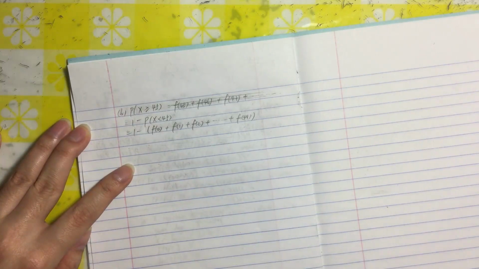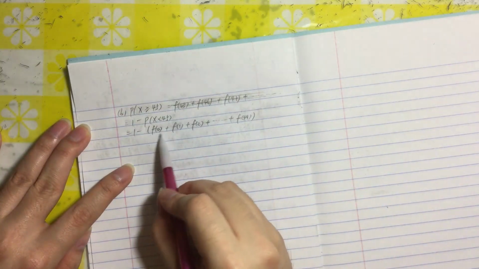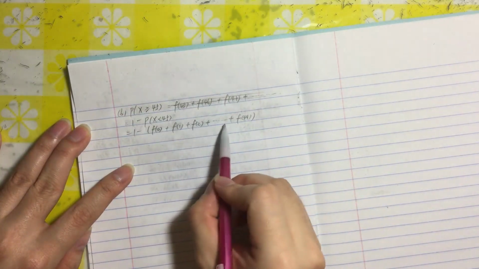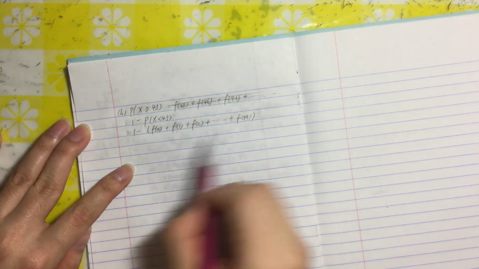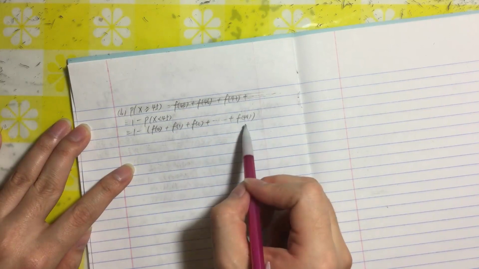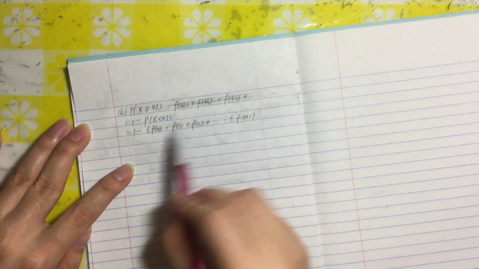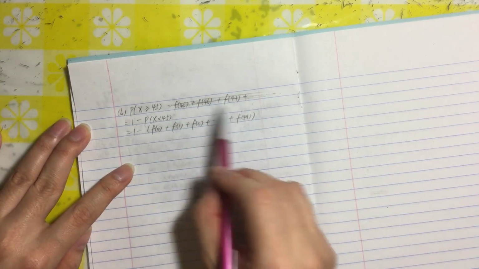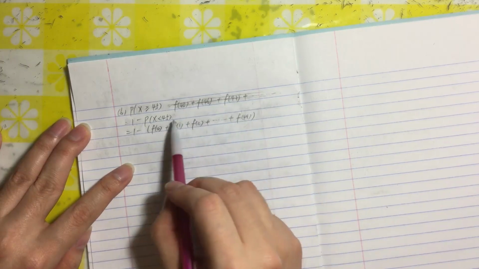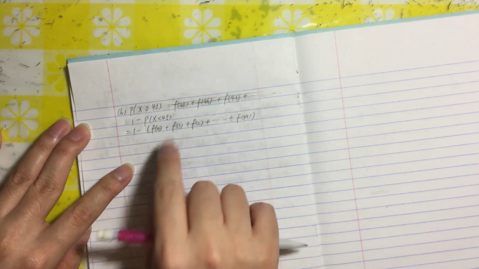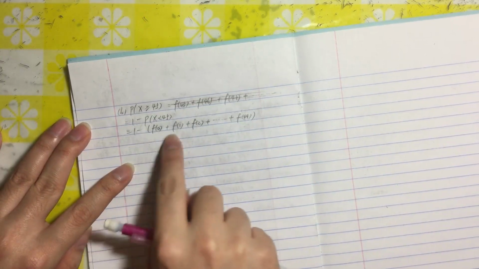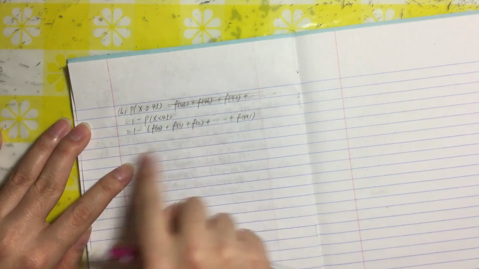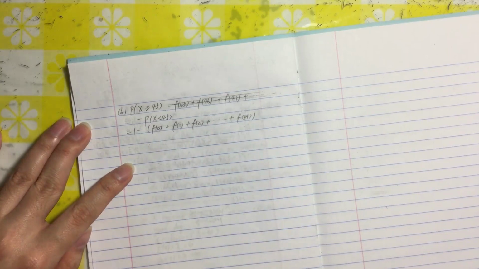We must compute f of 0, f of 1, f of 2, until f of 44 individually. There are 45 terms. We must compute all 45 terms individually, then add them up and use 1 minus the sum to find the probability. It's doable, but it may be too much work.